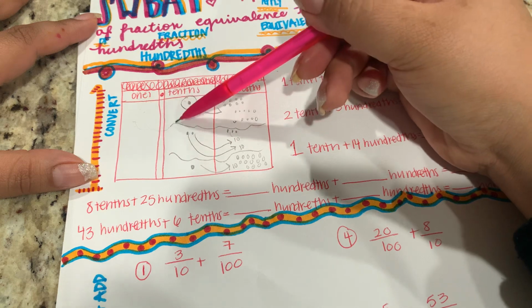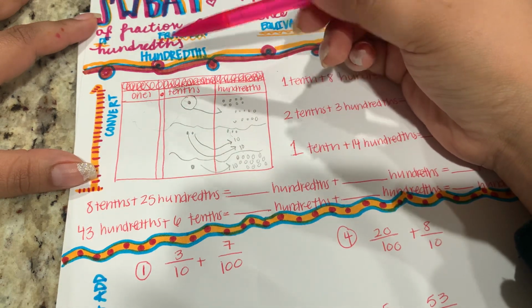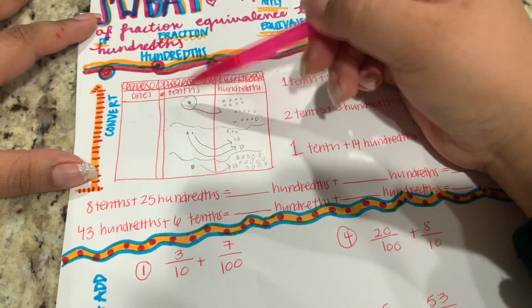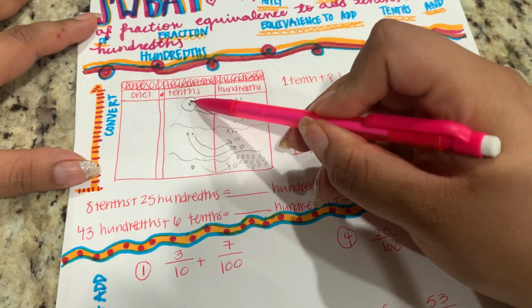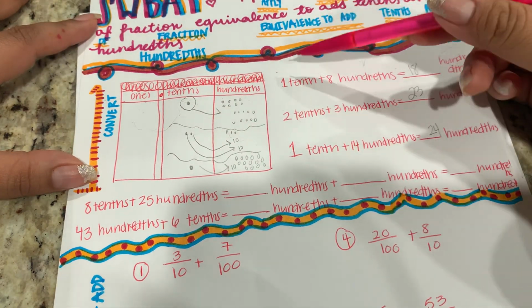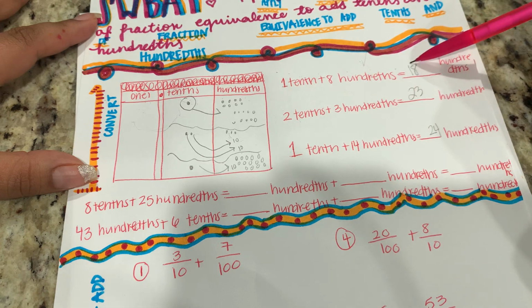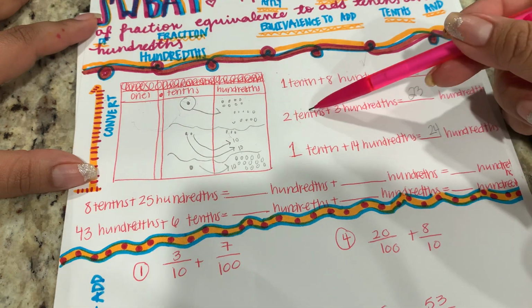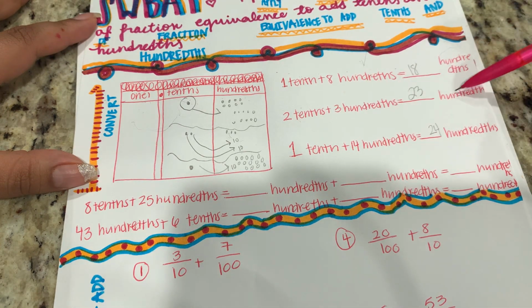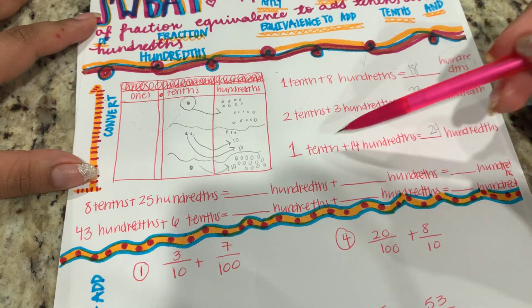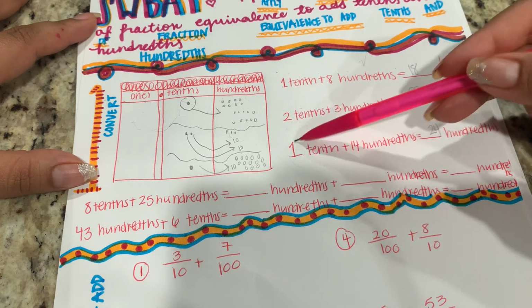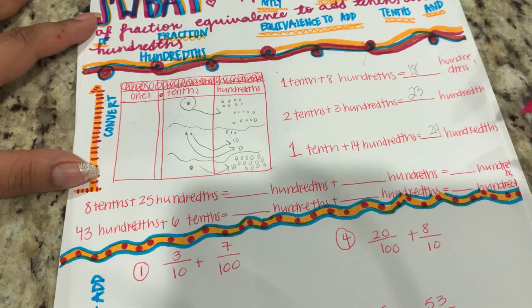And this way, it's like multiplying by 10 because you turn 1 into 10. So 1/10 is equal to 10 hundredths. That's why 1/10 plus 8 hundredths is equal to 18 hundredths. 2/10 plus 3 hundredths is equal to 23 hundredths. 1/10 plus 14 hundredths, that's like 10 and 14, is equal to 24 hundredths.